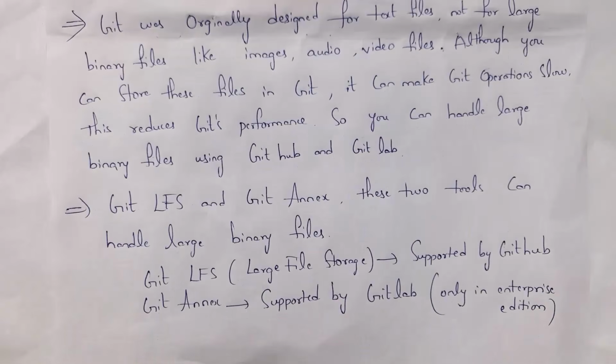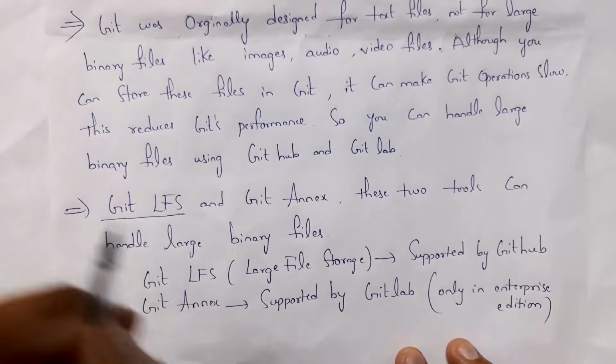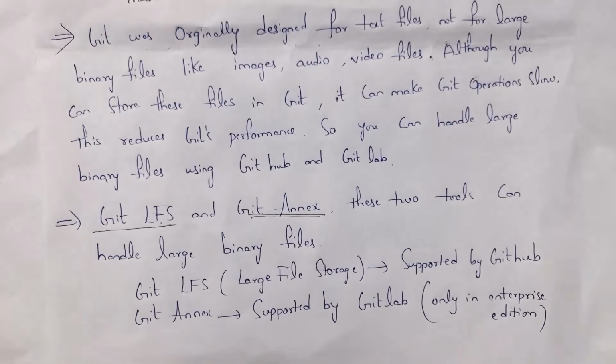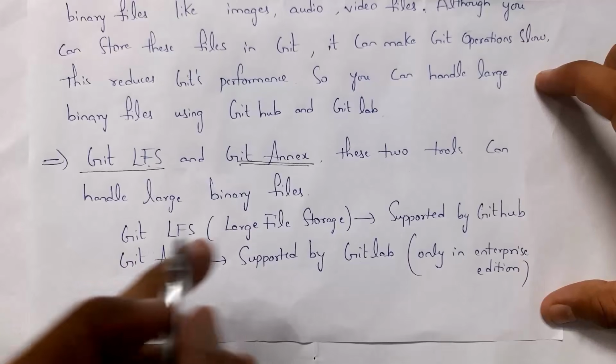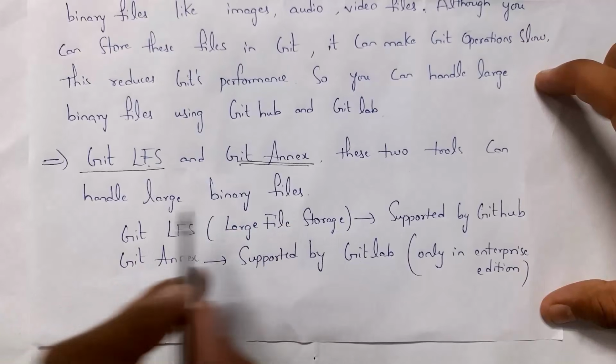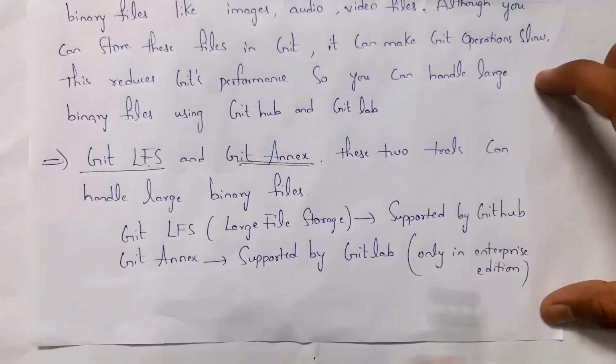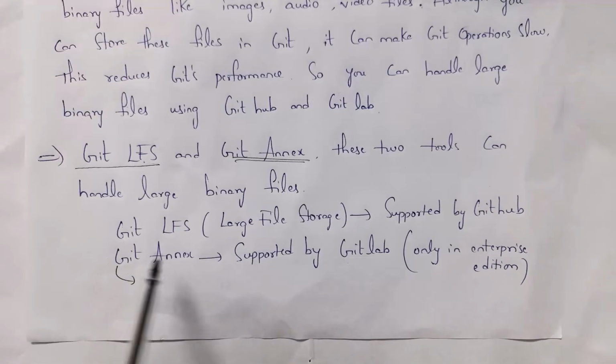Guys, there are mainly two tools that we can use in order to handle large size binary files. They are git lfs and git annex. By using these two tools, you can handle large binary files. Git lfs, where lfs stands for large file storage. This git lfs is supported by GitHub and git annex is supported by GitLab. We cannot use git annex in the free version of GitLab. You need to pay money and use GitLab Enterprise Edition.